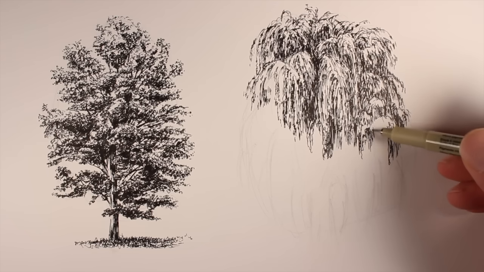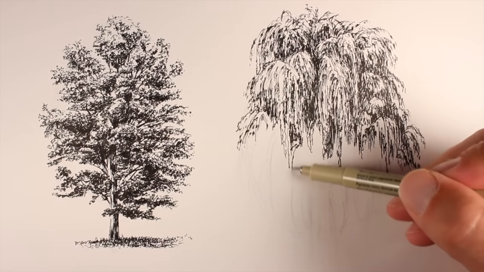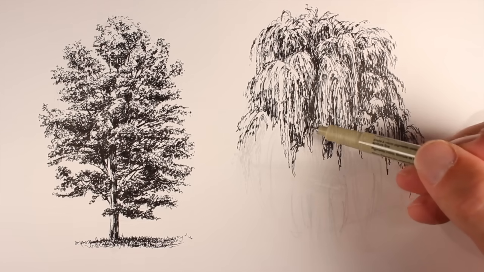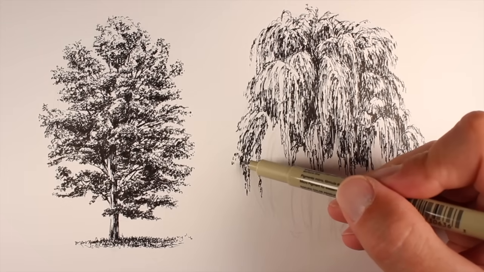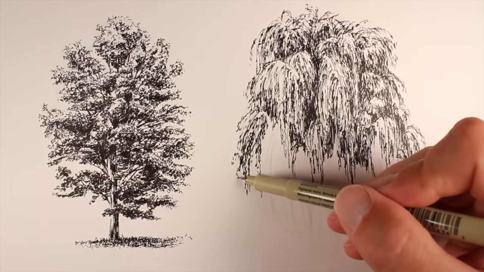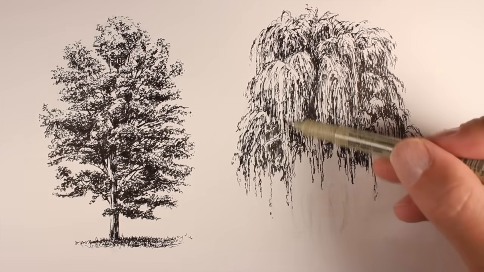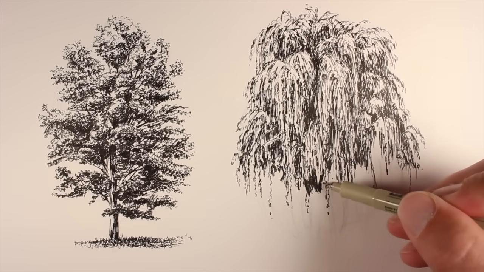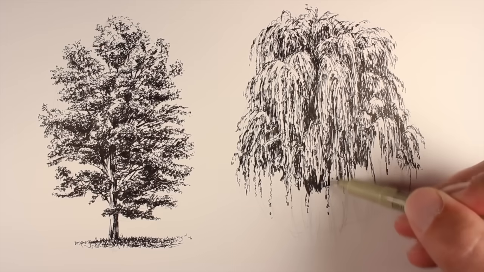In this particular subject, less of the visible sky is seen through the tree. On the lower portion of the tree, less of the light is able to penetrate. So, of course, these areas are slightly darker than the areas on the upper portion of the tree.